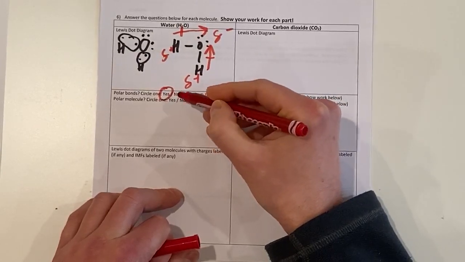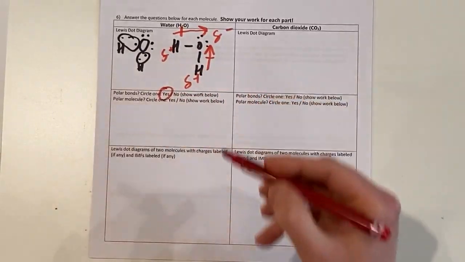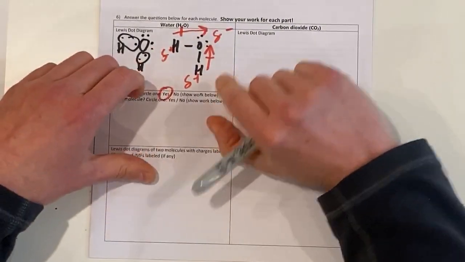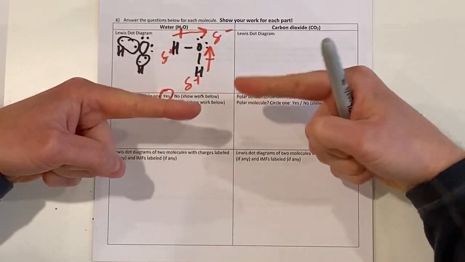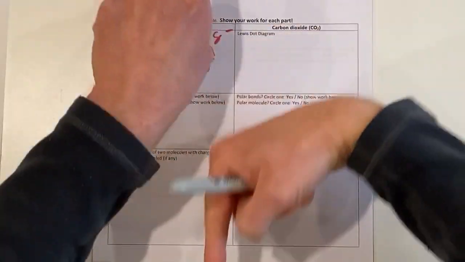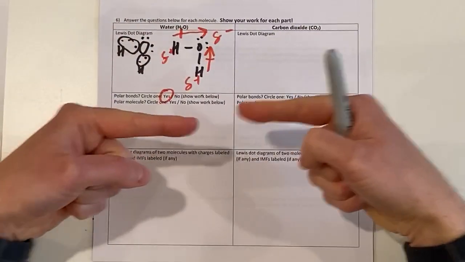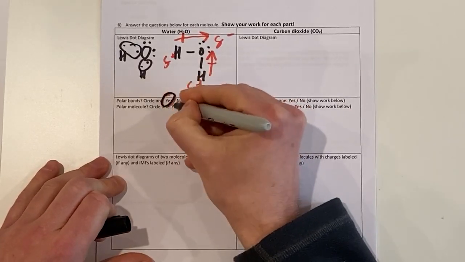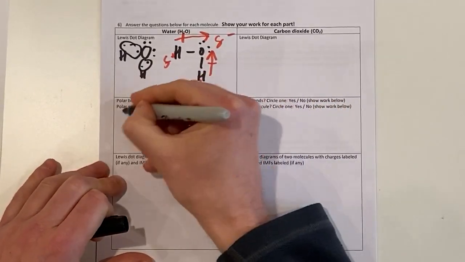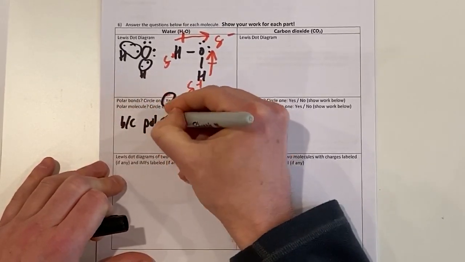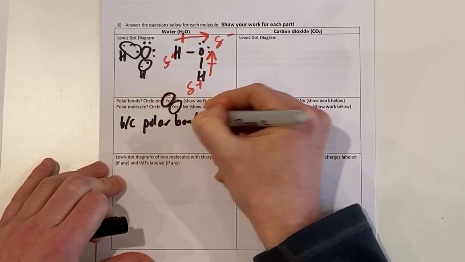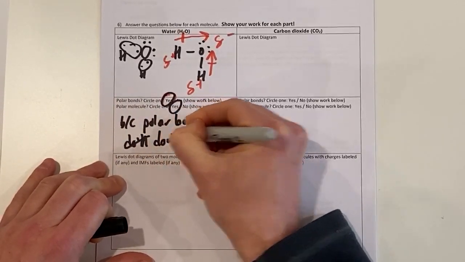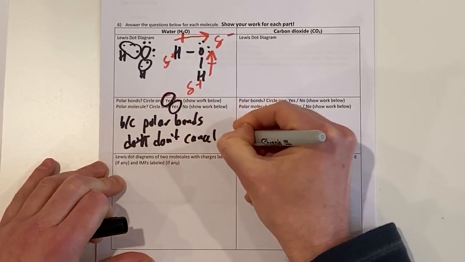Now, is the molecule polar? Remember, we're going to end up with a polar molecule if the polar bonds don't cancel out. And here, do they cancel out? No. Canceling out would be going in exact opposite directions. So like that, those canceling out, exact opposites. So here, let me circle with a black marker. It's going to be yes for polar bonds, yes for polar molecule, because the polar bonds don't, can't write don't, there we go, cancel out.